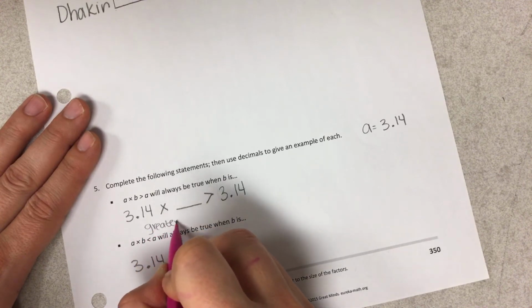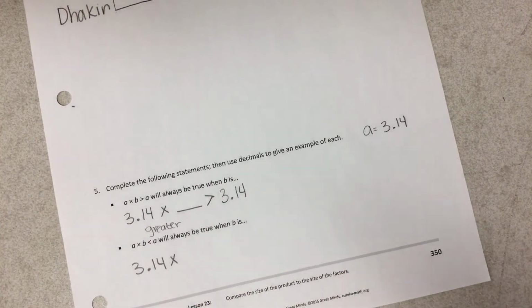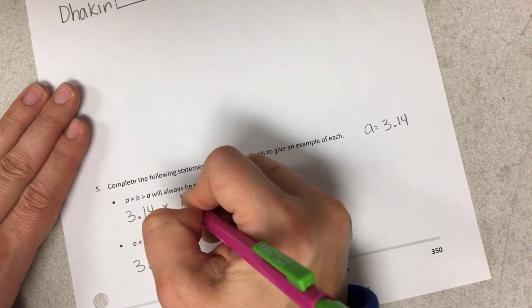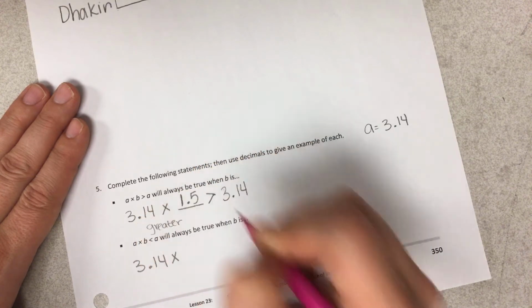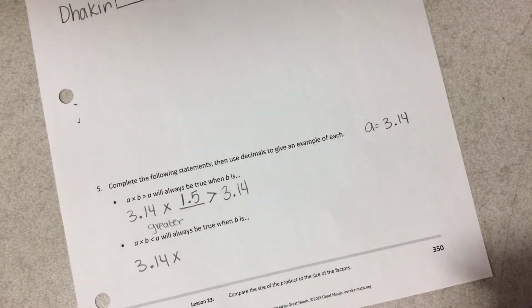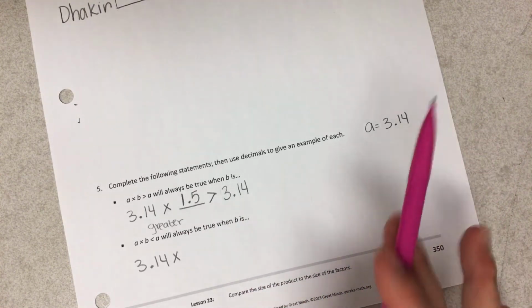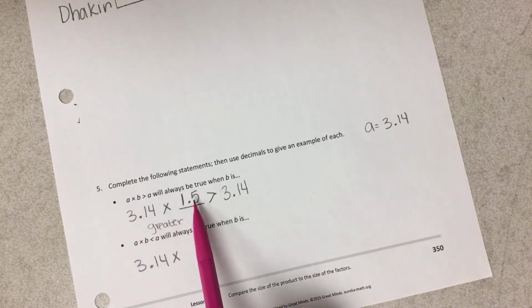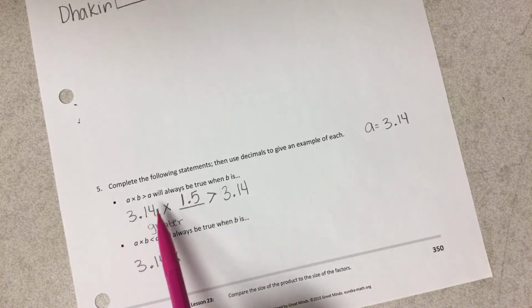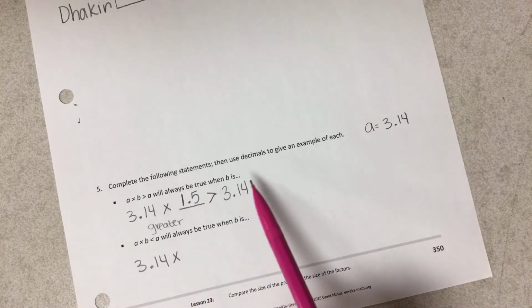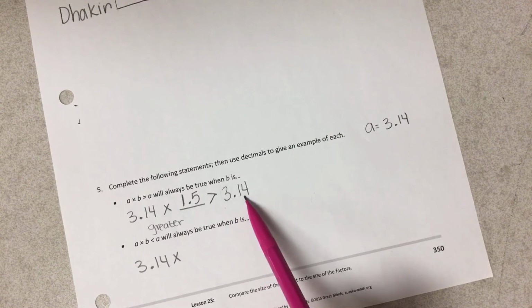So if I want to multiply 3.14 by something to make it a bigger number, a greater number, I'm actually going to multiply it by something that's going to be over that number 1. And I'm just going to do 1.5, 1 5/10. Okay. Now, if you're sitting here and like, okay, I'm really confused by this, I'm not quite understanding this, what you can always do is go ahead and solve it and see. What is 3.14 times 1.5? See what your answer is and make sure that it is greater than that 3.14.